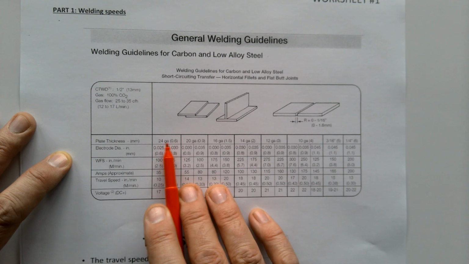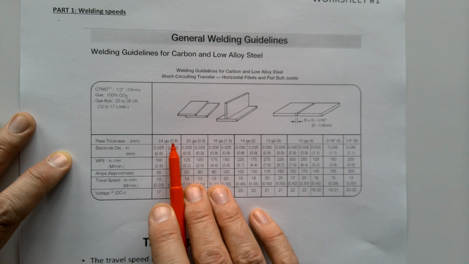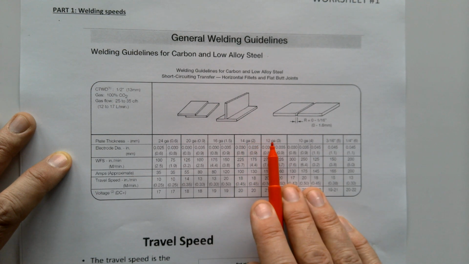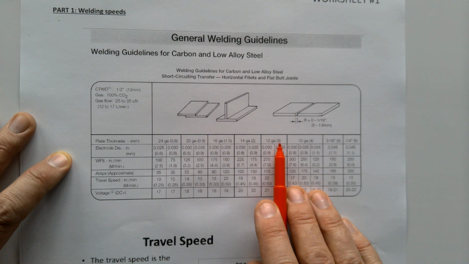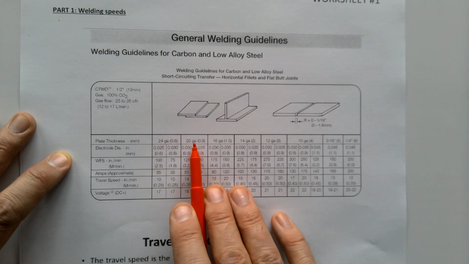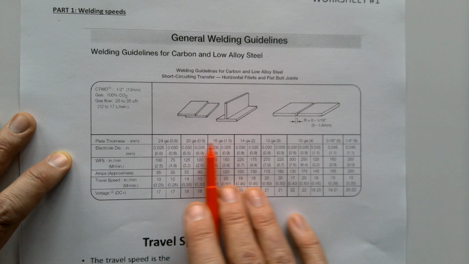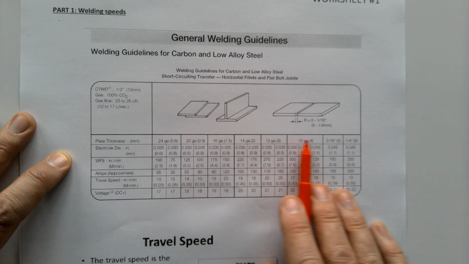So 24 gauge is 0.6 of a millimeter. Go up here, 14 gauge is 2 millimeters, 12 gauge, 3 millimeters, etc. So these headings here tell you what's going on in terms of the thickness of the steel.